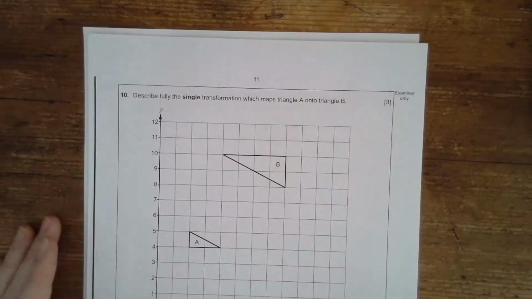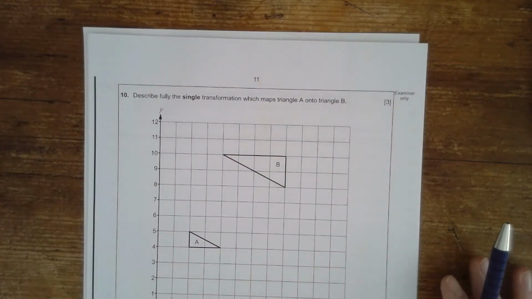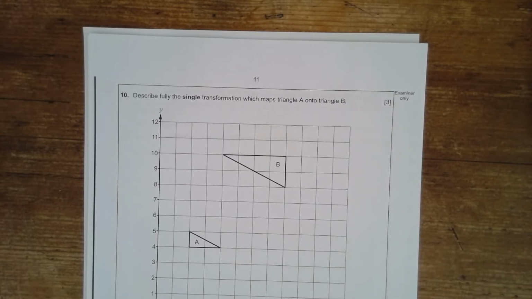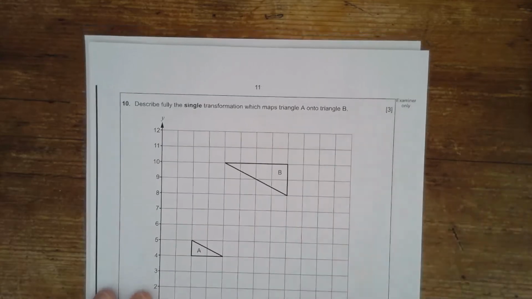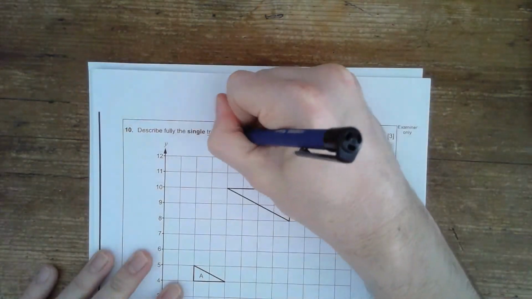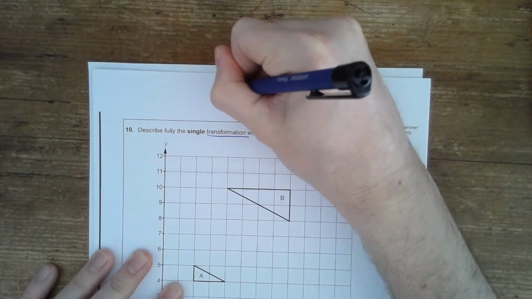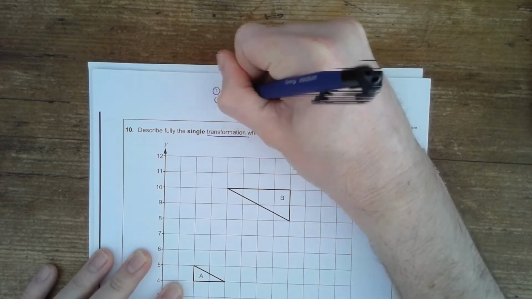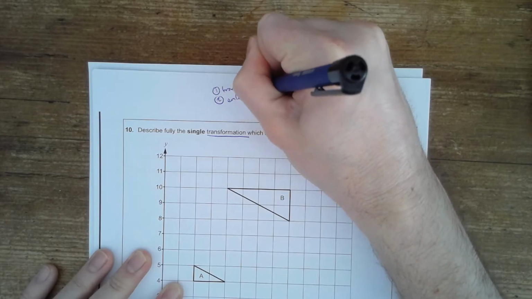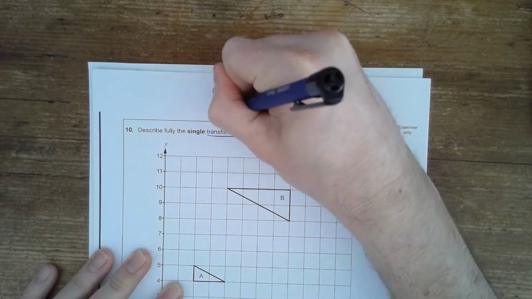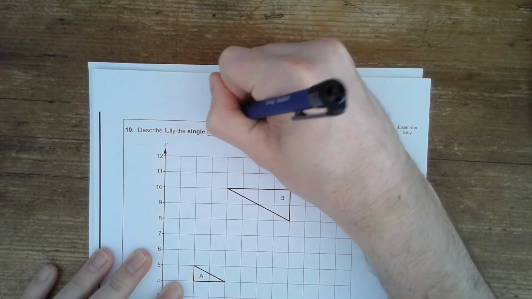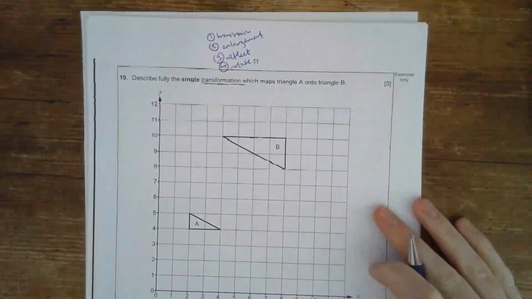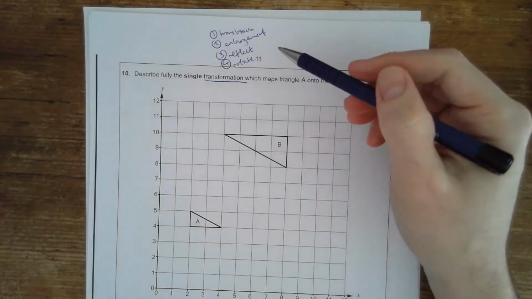Okay, so the first question then says, describe fully the single transformation which maps triangle A onto triangle B. Now, when we're talking transformations, there's 4 transformations. Number 1, translation. Number 2, an enlargement. Number 3, reflection. And number 4, a rotation.